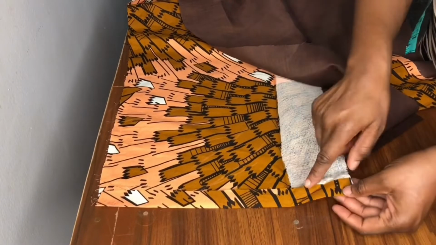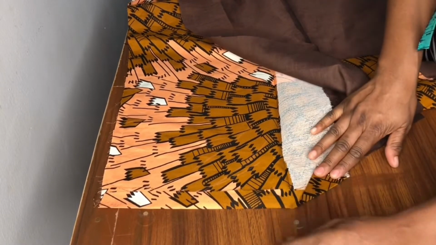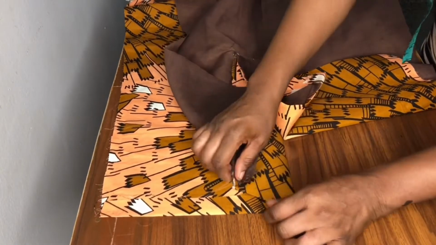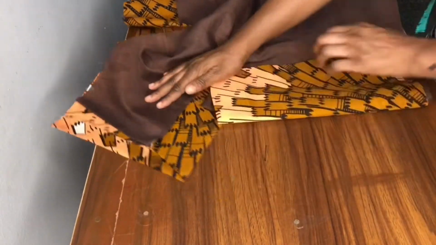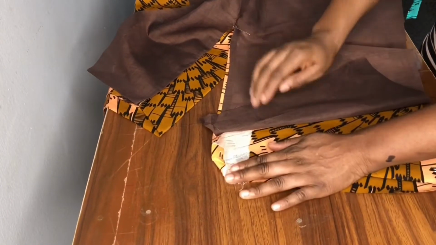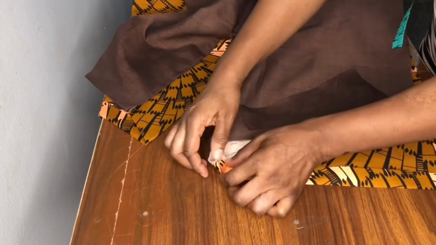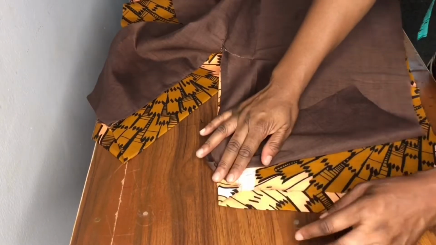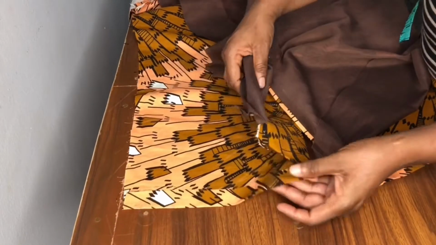Then on this side of the vent, I made like an angle shape here. I folded it like an angle shape. Then I turned it over this way. Then I ironed it flat. So I did the same thing on the other side. I opened it up like this, and I folded it by 2 inches, and I ironed it, and I made like a little angle shape here. Then I folded it and I ironed it. So make sure you give it a good press.